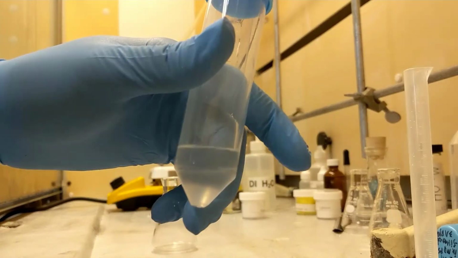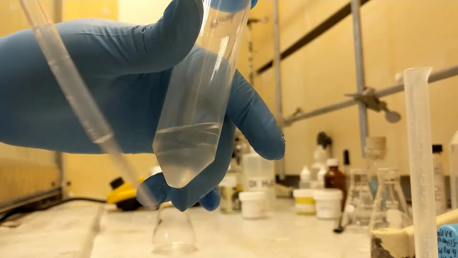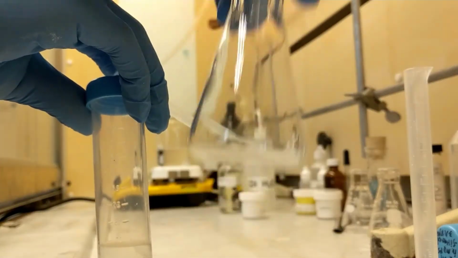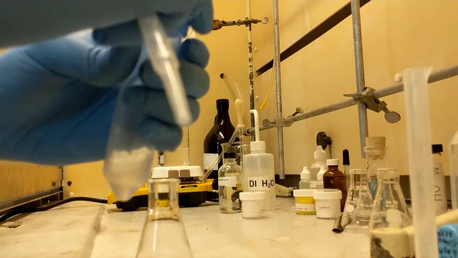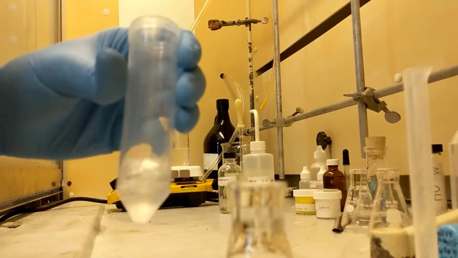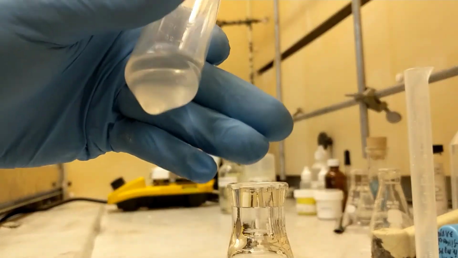So what I'm going to do is pull the methylene chloride off the bottom layer, put it into this flask. I'm just going to do that now. So to do this, let's see if I can get a good shot of it.